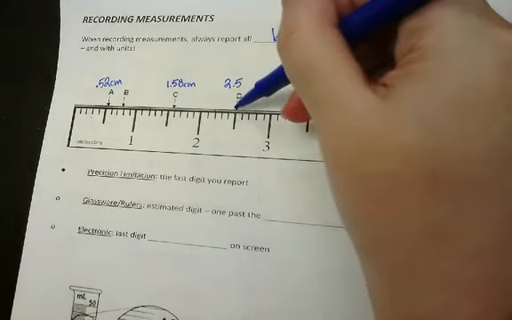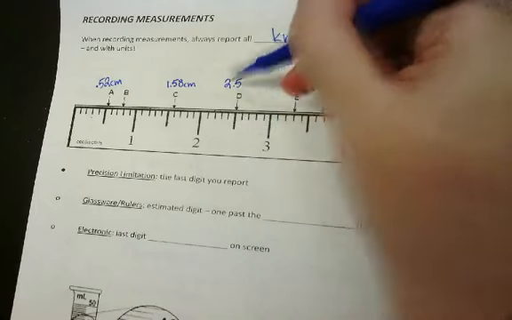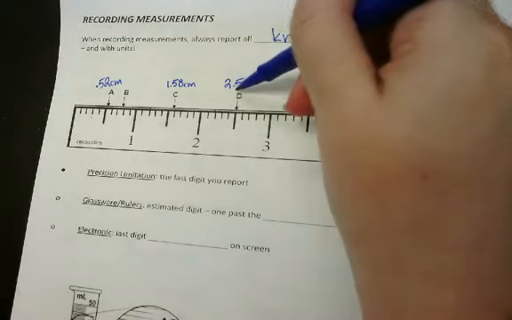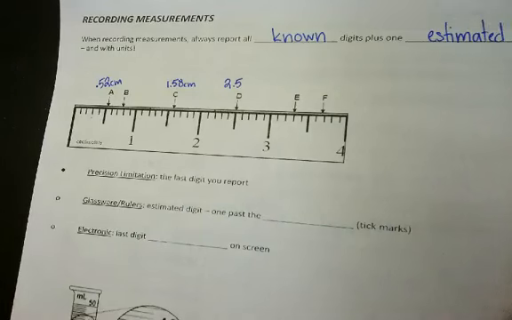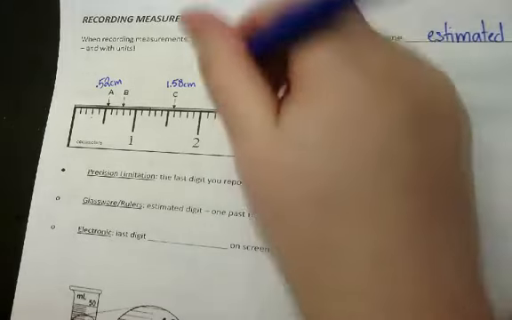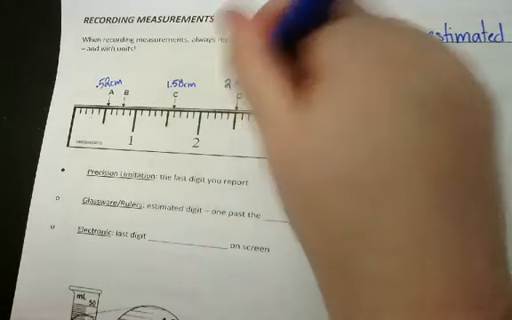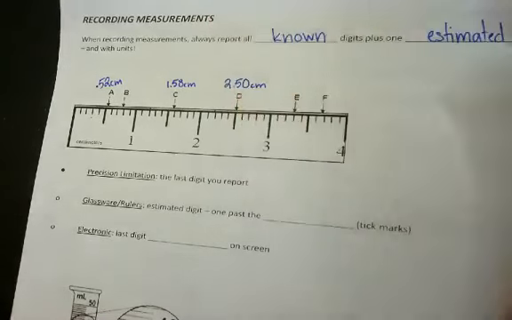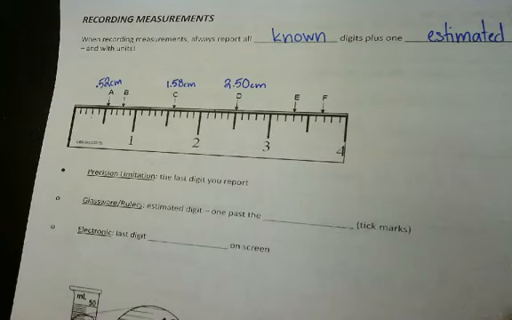But to me, it looks like it's exactly on that 2.5, but I can't just leave it at 2.5 because that's my tenths place. I have to have 2 numbers after the decimal here. So how do I keep it at 2.5 but have 2 numbers after the decimal? Well, I can say it's 2.50 centimeters. So if something looks exactly on the line, just add a 0 after it.